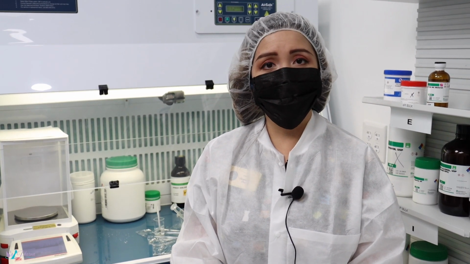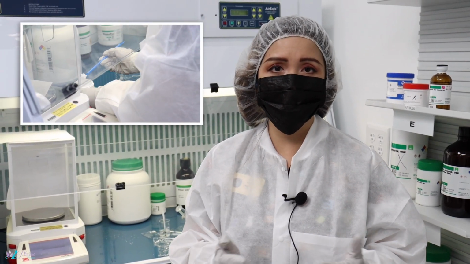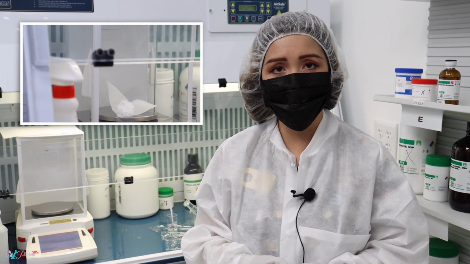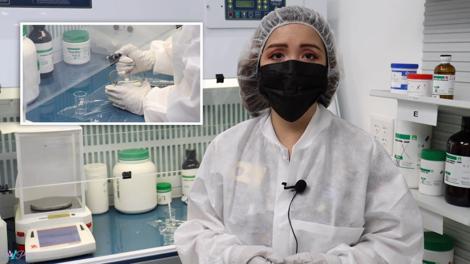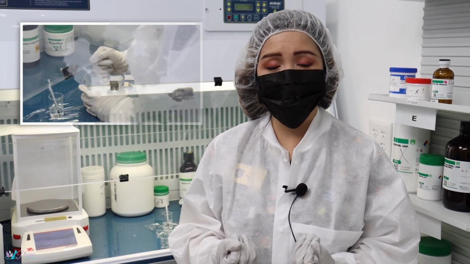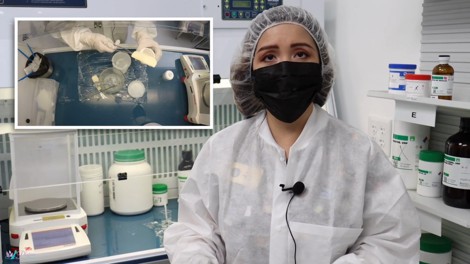Today we are going to be compounding a topical pain compound. This pain compound is made of 3 active ingredients. The first one is diclofenac, an anti-inflammatory to help with the pain and swelling. Next we have baclofen, a muscle relaxant to help with tense muscles that are spasming. And lastly, we have lidocaine, a topical anesthetic that will help to numb the pain.